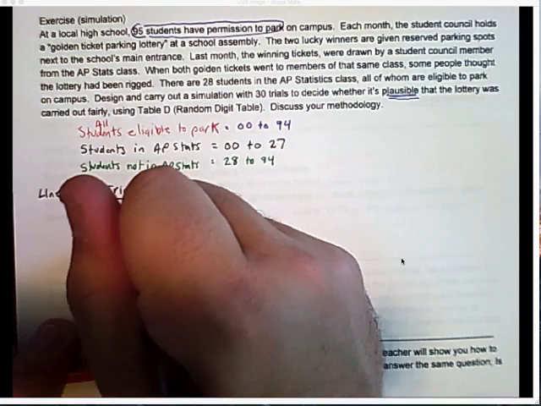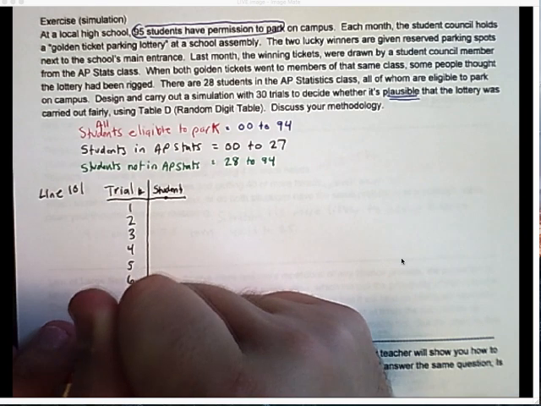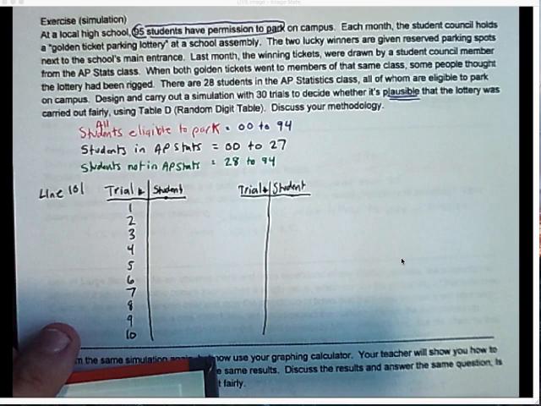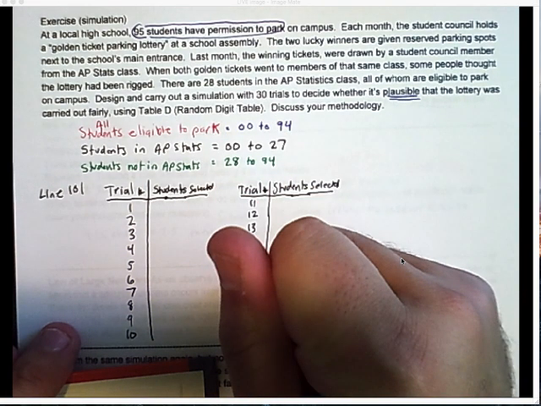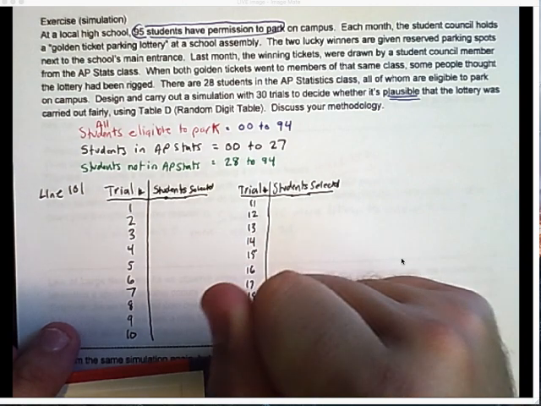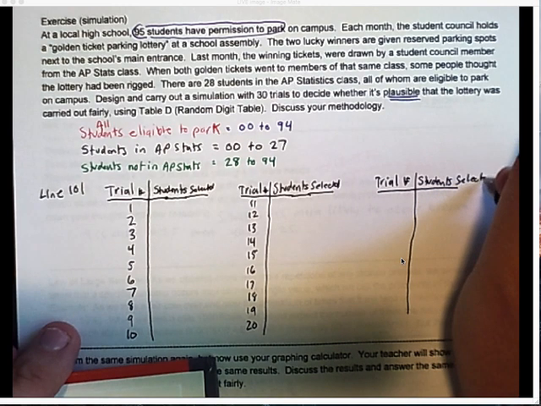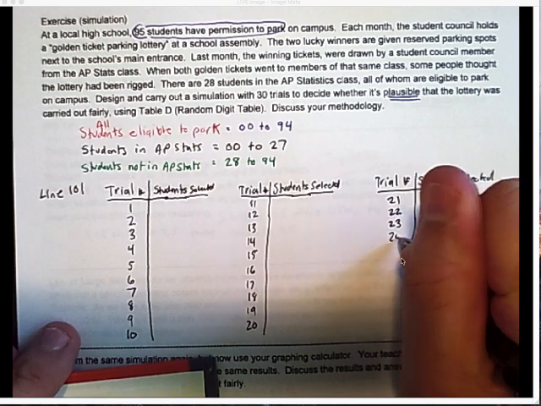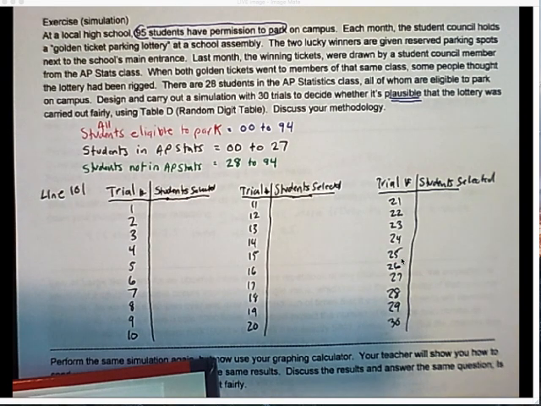All right, so they want me to do 30 trials. Or student selected. So trial 11, 12, 13, 14, 15, 16, 17, 18, 19, 20, 21, 22, 23, 24, 25, 26, 27, 28, 29, 30. So we're going to do this simulation 30 times. Okay, starting on line 101.